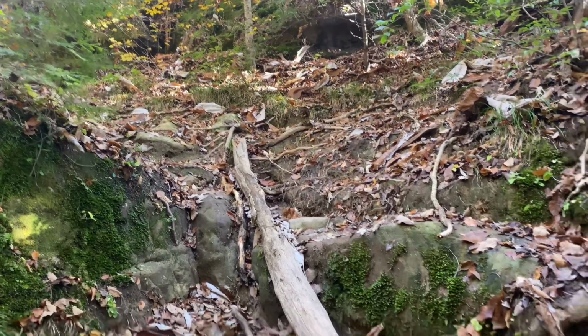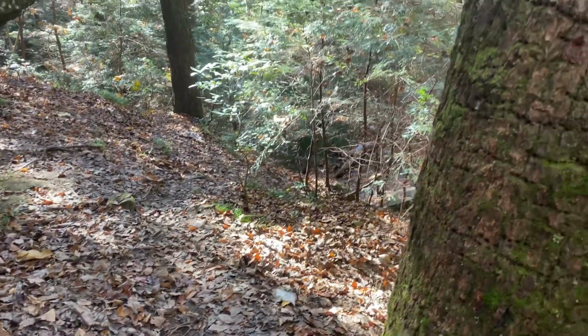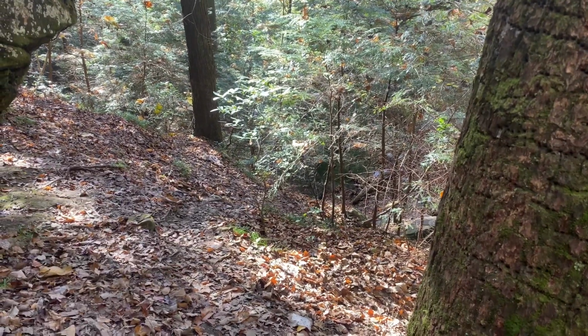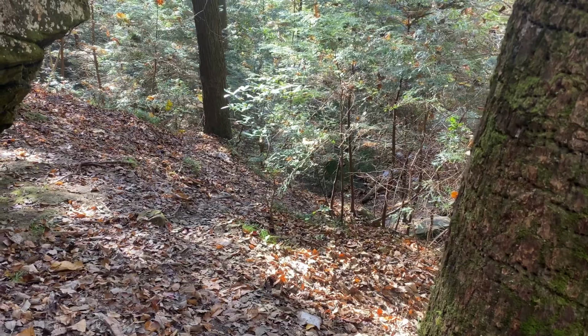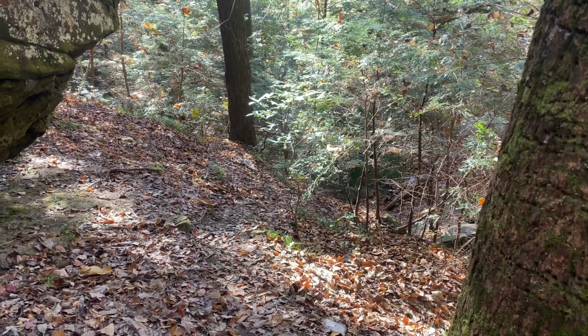All right, so you start by coming down this, and I don't know if the angle will show, but you start coming down, and then right in here, you make a pretty sharp drop. Usually there's some rope to kind of help you get up or down. I'm hoping it's still there. We'll see.